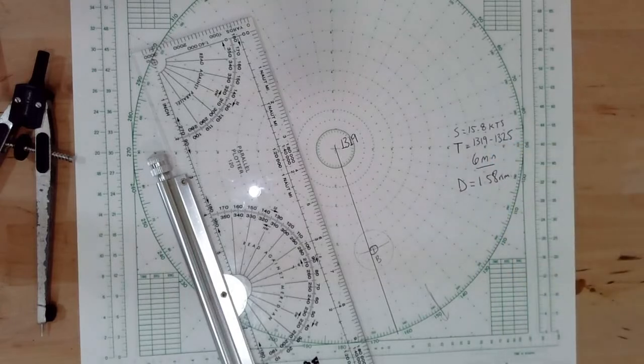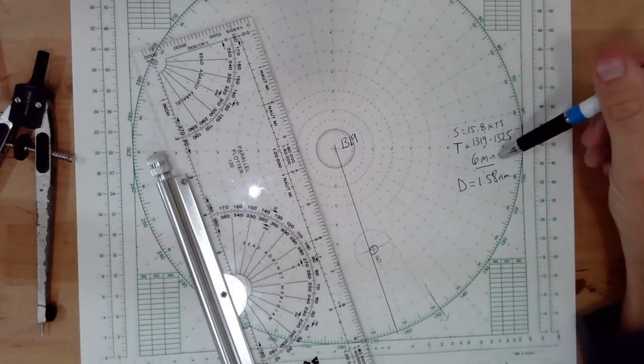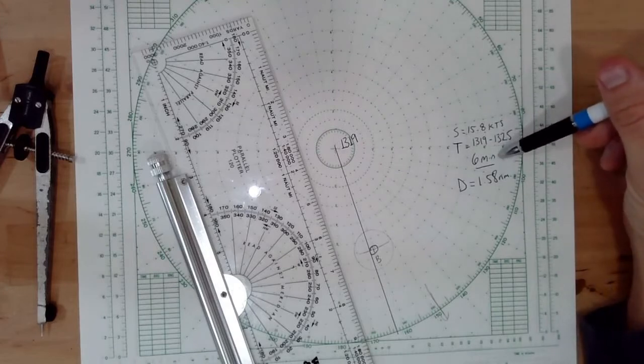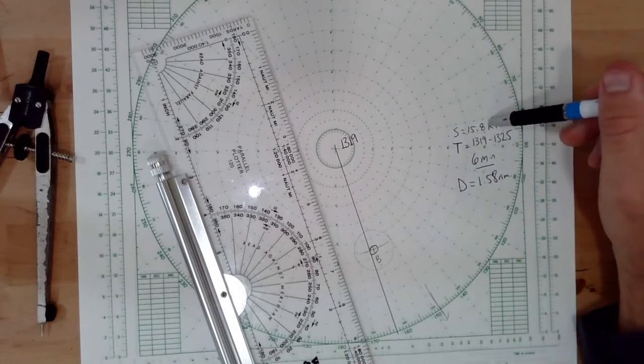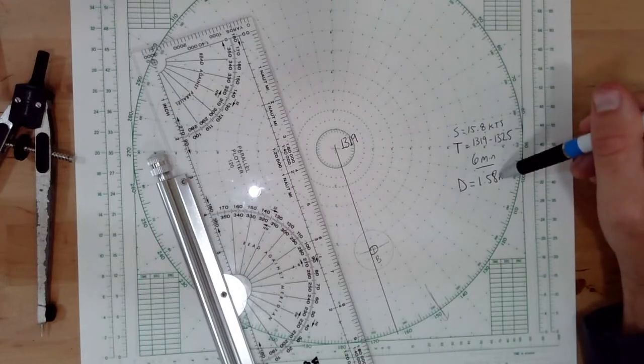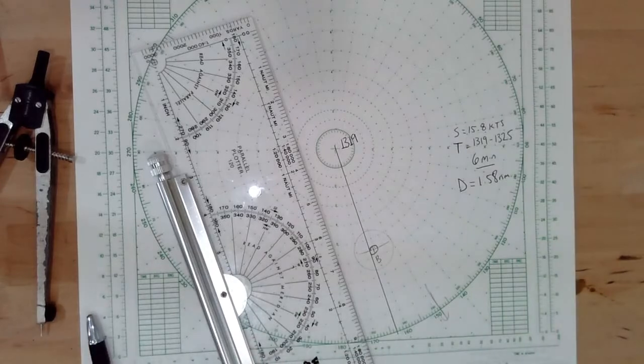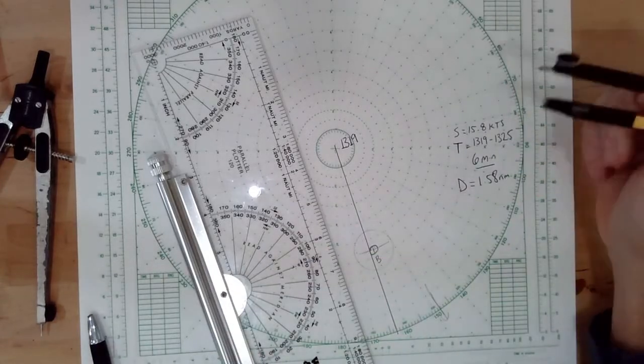So that's pretty cool. And they're actually just testing your knowledge of the 6-minute rule here in this problem. If you didn't know that, you could turn that into a tenth of an hour and then multiply this by 0.1, and you'd end up with the same thing. But in essence, what we need to do is find ourselves 1.58 nautical miles downstream.